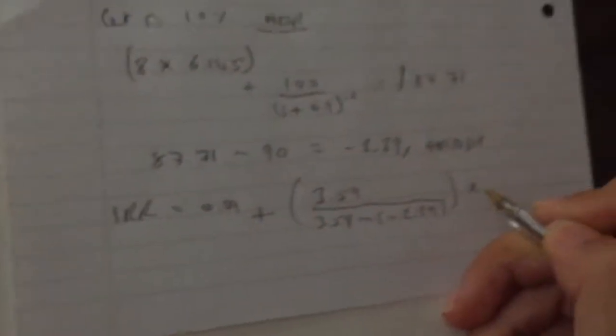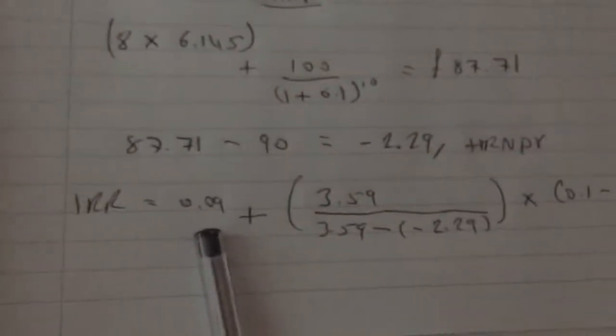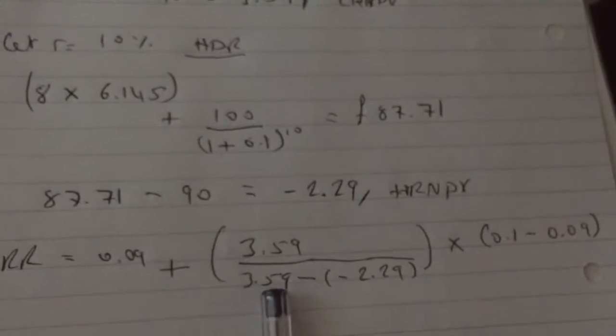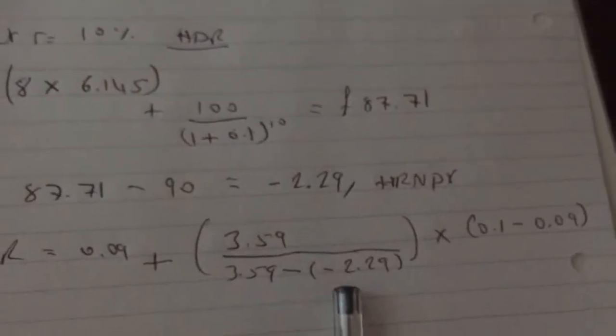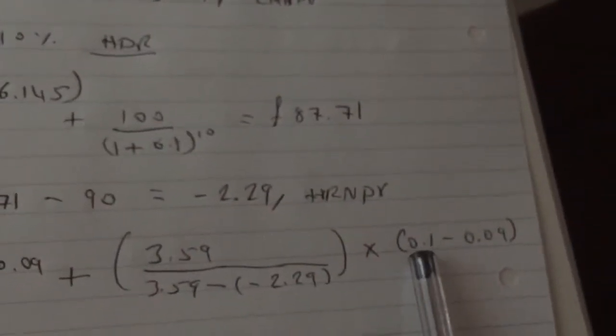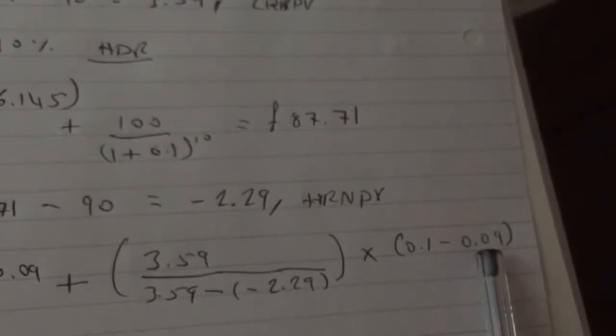So the higher rate is minus 2.29, times by the high discount rate 0.1 minus the lower discount rate 0.09. So this is our low discount rate plus lower rate net present value over low rate net present value minus higher rate net present value times by the high discount rate 10% minus the lower discount rate 9%.